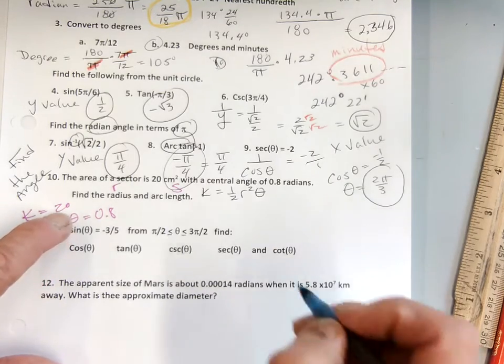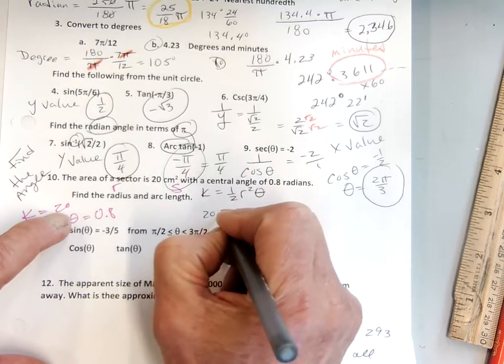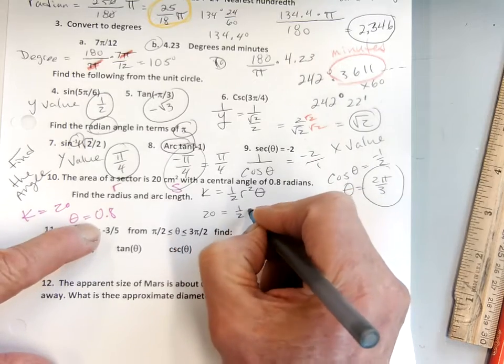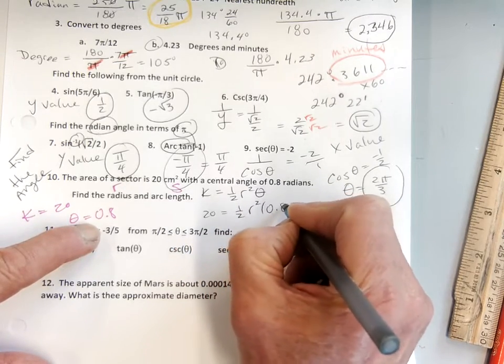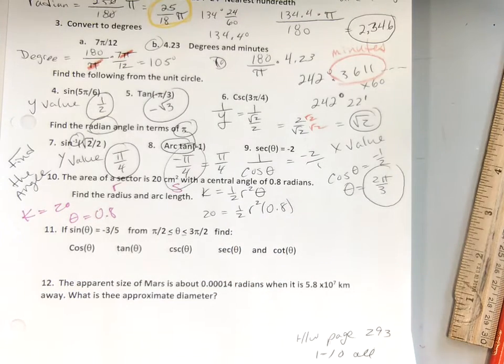My area is 20. My radius I don't know, but I'm going to find that out. And my theta is 0.8 radians. So I like to write down what I know, look at all the variables, and then find the formula that fits.